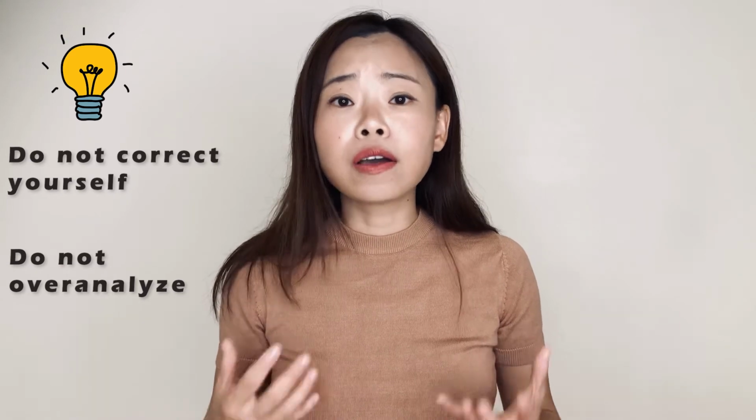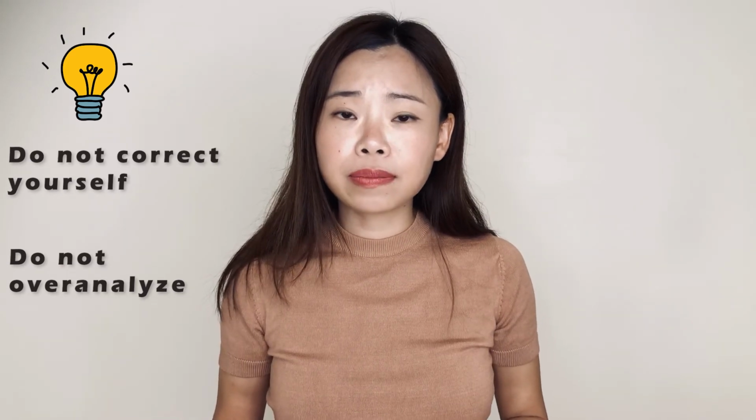Even if you say 2 cars counts for the highest proportion, you won't be penalized as long as you maintain your fluency and pronunciation. Do not go back to correct yourself. Do not overanalyze the graph. Go with the most obvious points.